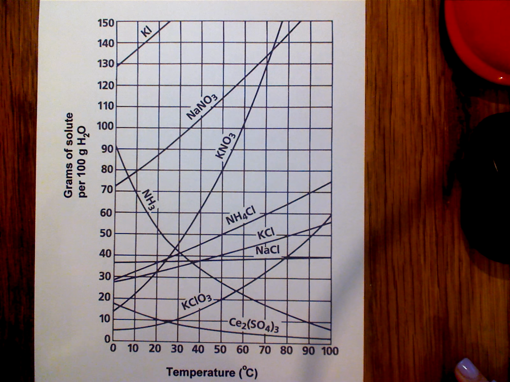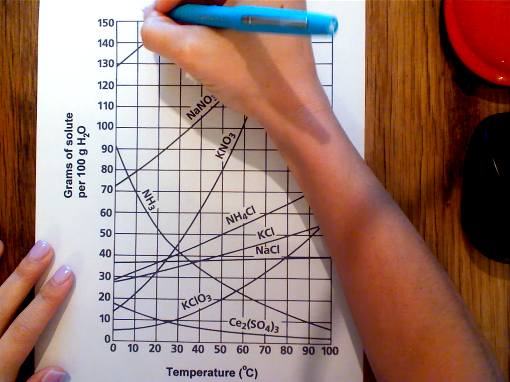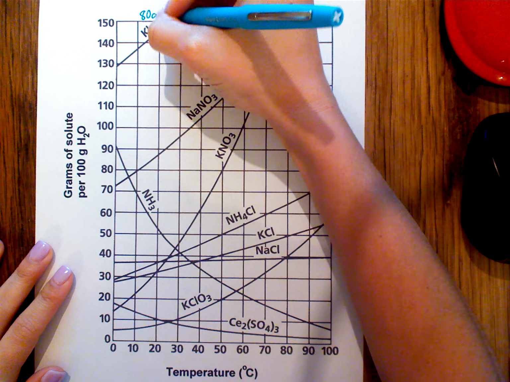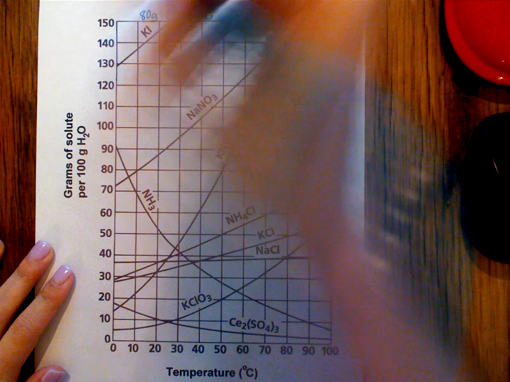Our example problem is that we have 80 grams of NaNO3 at 30 degrees Celsius, and that's considered unsaturated. It wants to know how many more grams of solute you would need to add in order to make the solution saturated at that temperature. So our first step is to take the given information in the problem and turn it into an ordered pair. It's giving us 80 grams at 30 degrees Celsius.